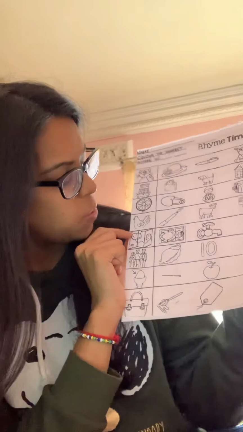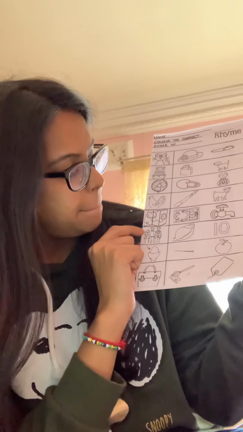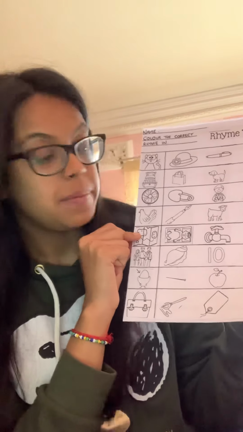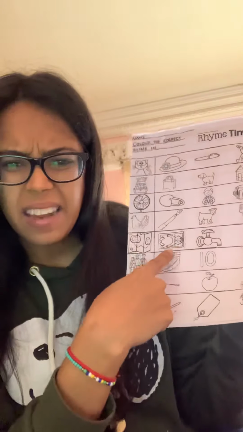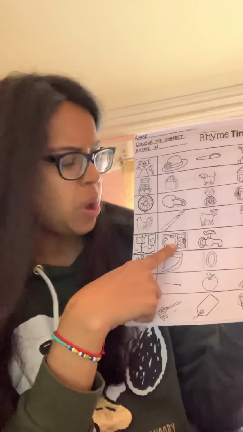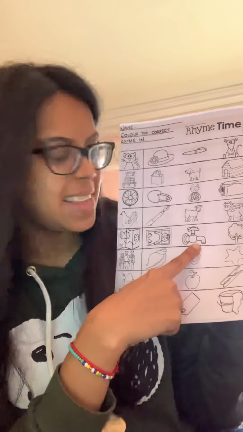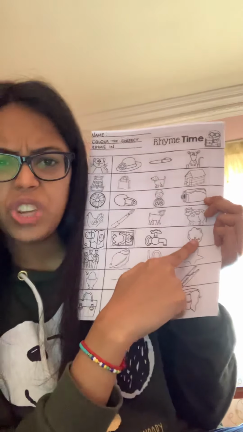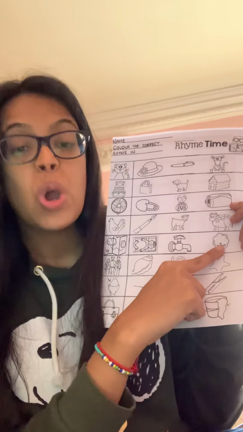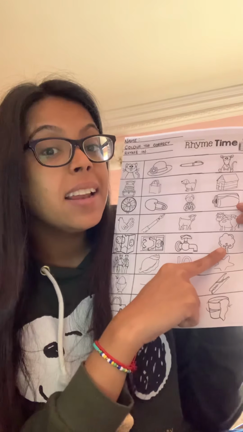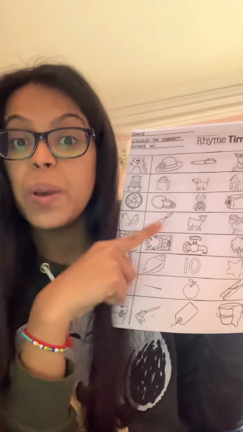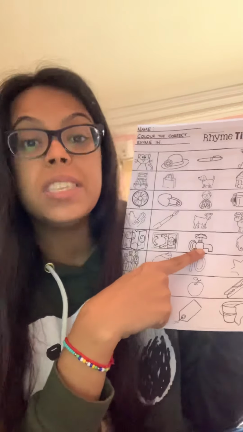Let's look for another one. Map. Map and bed? No. Map and tap? Yes. Map and tree? No. So what are we going to color in, class? Yes, we're going to color in the tap because it rhymes with map.